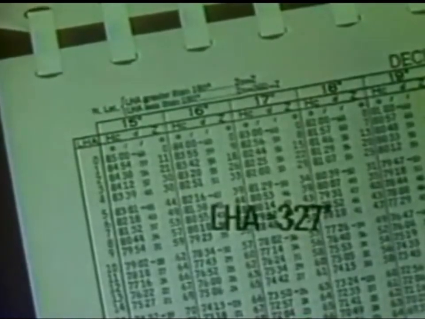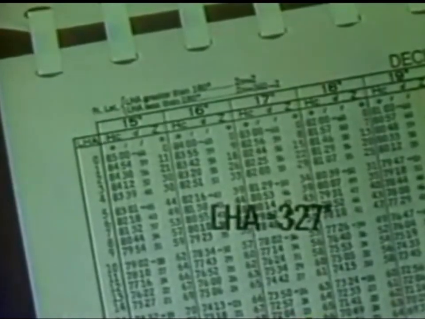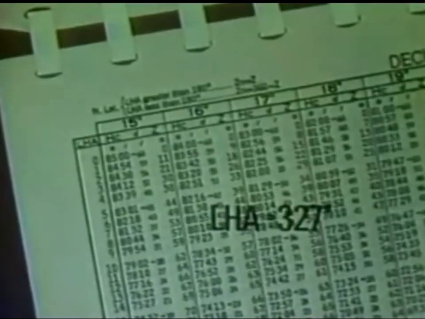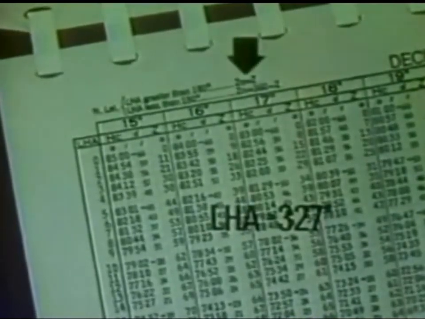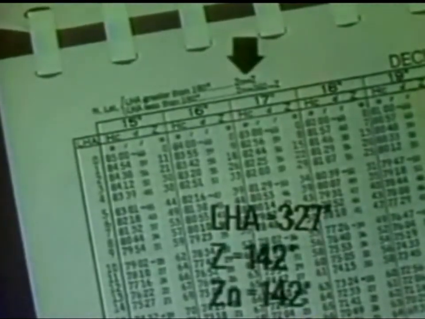In this case, your LHA was 327 degrees, more than 180 degrees. So Zn equals Z, 142 degrees. The lower left-hand corner of the page lists instructions for south latitude positions. Okay, now let's turn back to your sight form. Insert Zn. All the other figures should also have been entered.